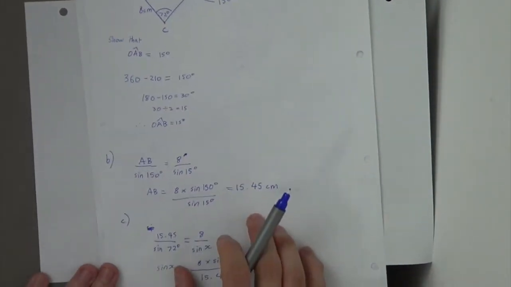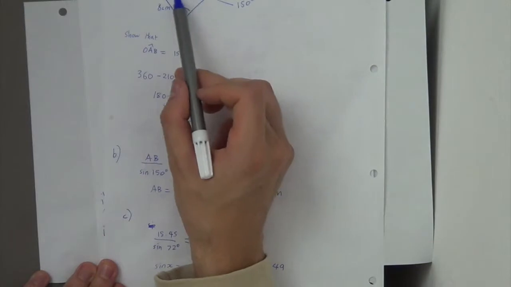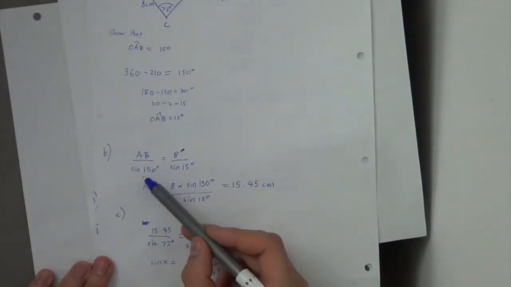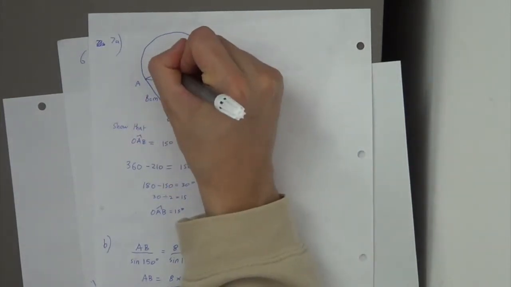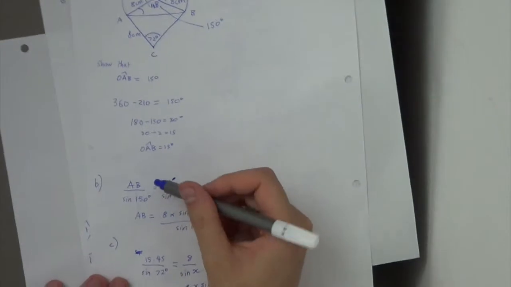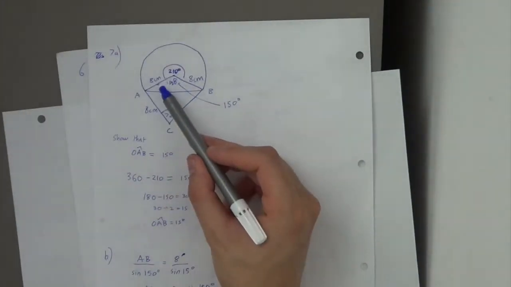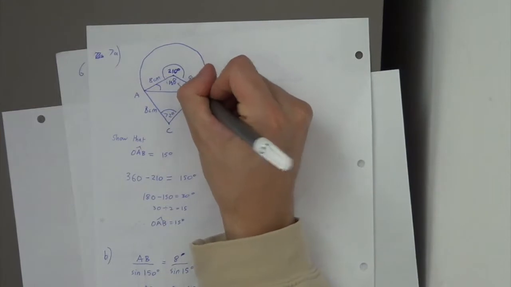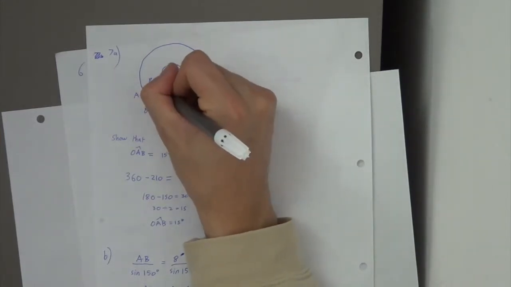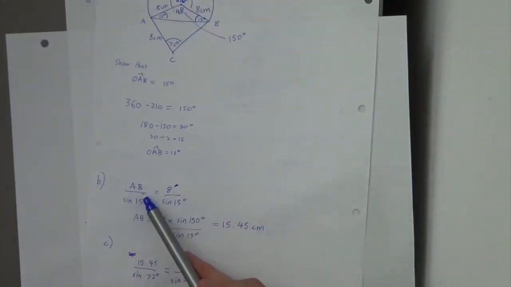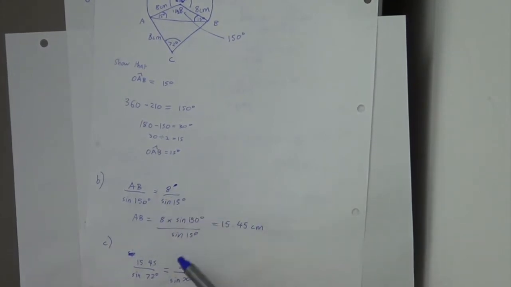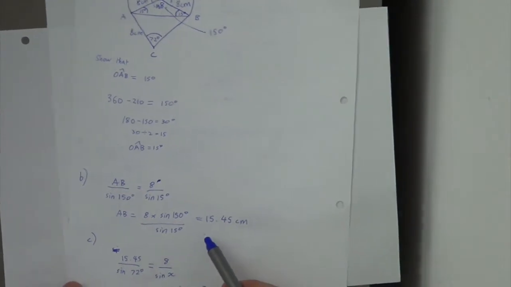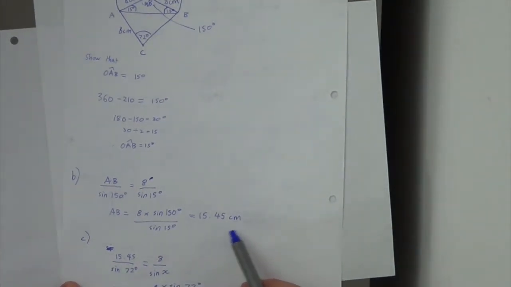So let's see what I've done. I did AB, which is the length I want to find, divided by sine 150, which is its opposite angle. So this is 150, let me write that in. So AB over sine 150 equals 8 divided by sine of its opposite angle. I'm going to write 15 degrees, and this is 15 degrees. So 8 over sine 15. Rearrange and solve for AB. AB becomes 8 times sine 150 divided by sine 15, which gives me 15.45 centimeters if you do that on your calculator.